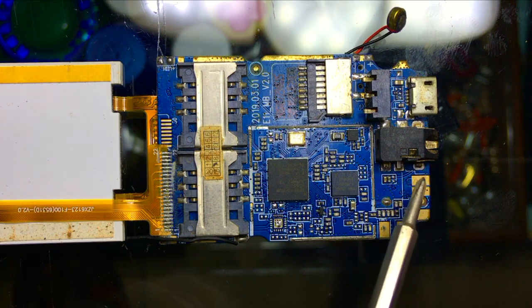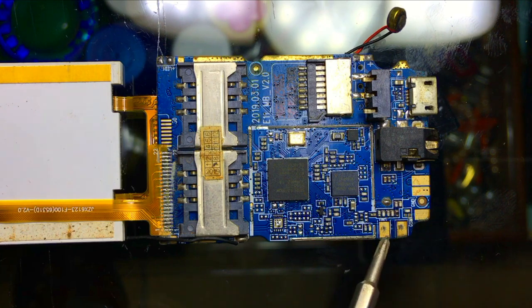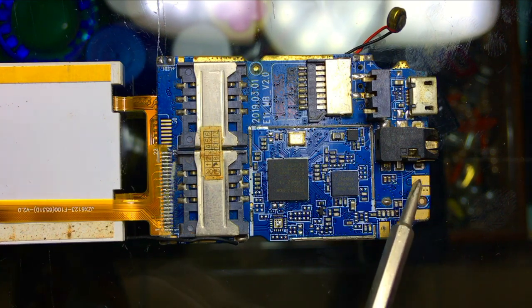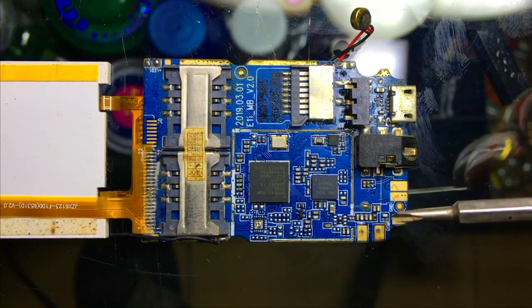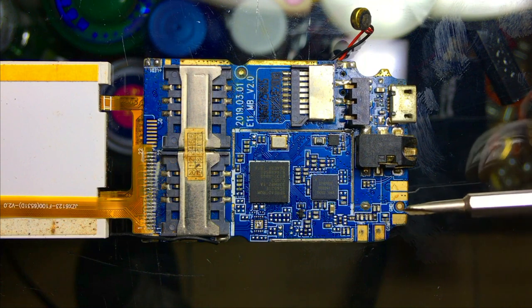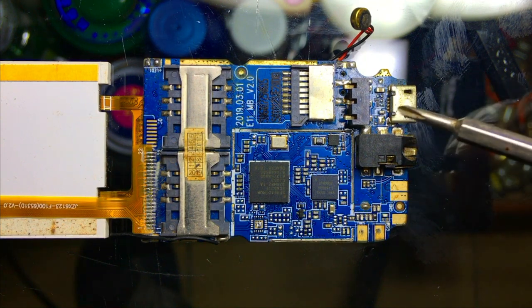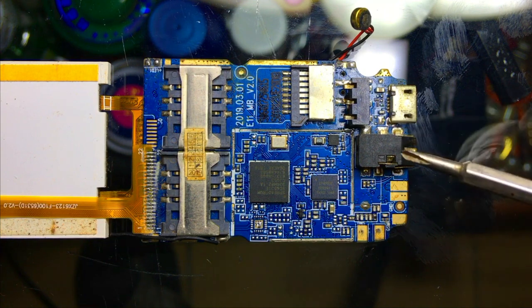On most keypad phones, you will always see these 2 points right here, which are not named like the GSM network points that you see right here. This one is always unnamed. What I want you to understand about these 2 points is that they are here to help you jumper charging problems, in case you are having problems with the charging pins right here.